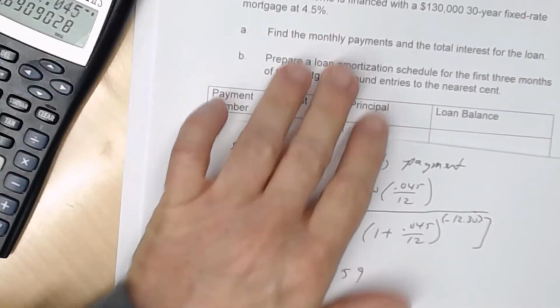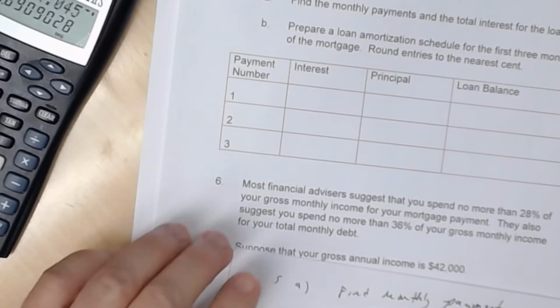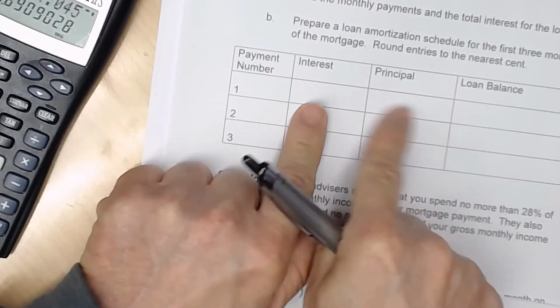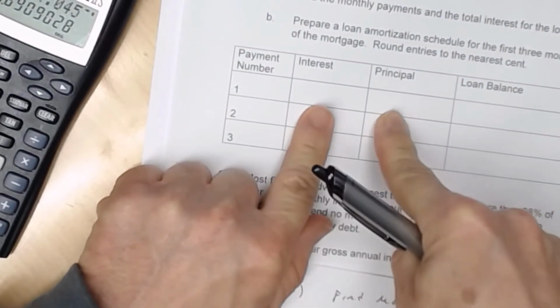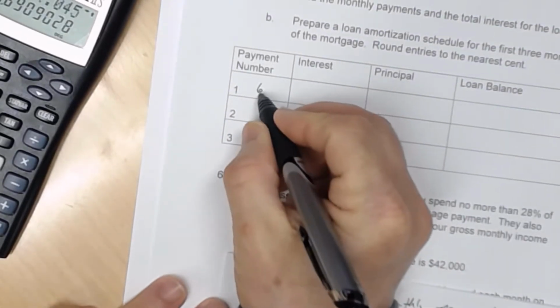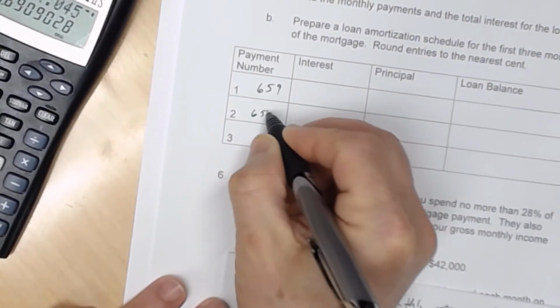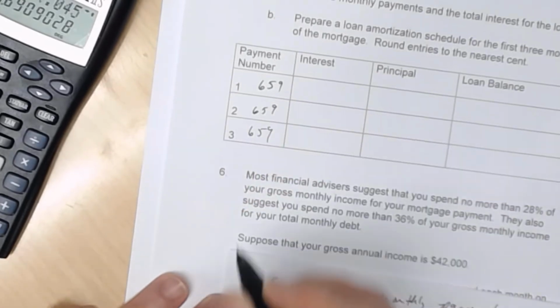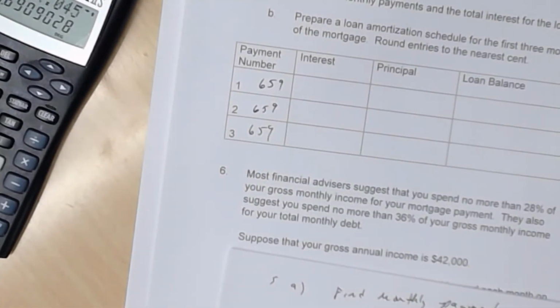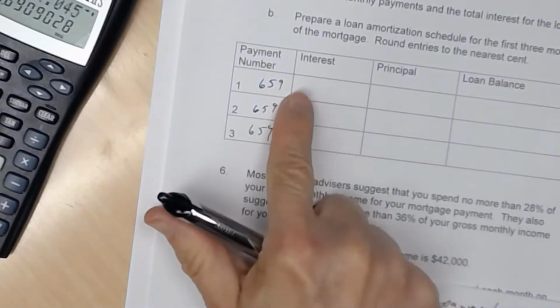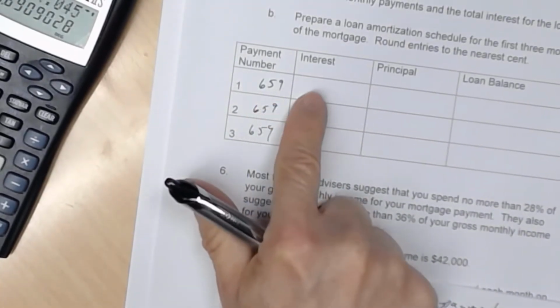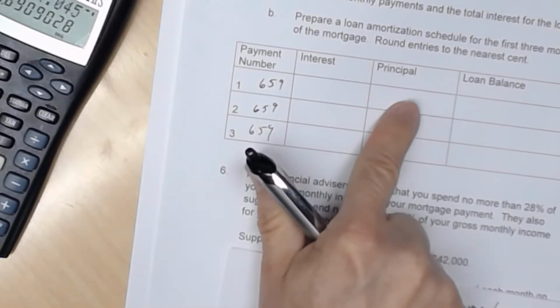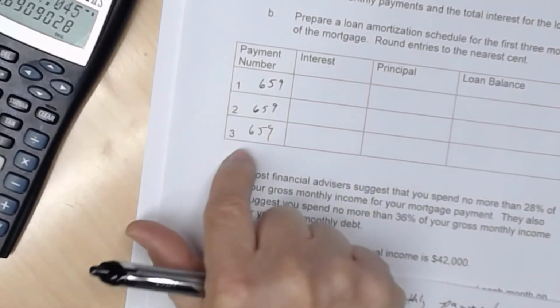So I found my monthly payment. What that means, guys, is that each month my monthly payment is $659. Y'all agree? Every month, that's what that means. Month number 1, month number 2, month number 3, month number 4, and so on. The problem now is that part of this amount goes towards interest, and part of this amount goes to the principal.